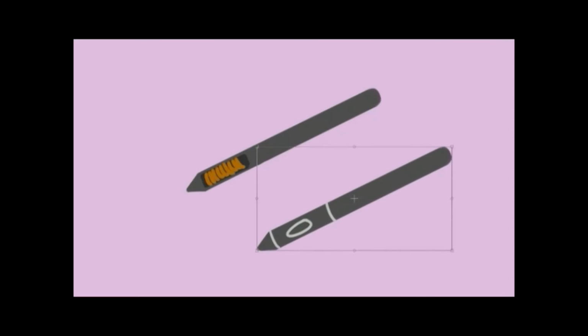Now, the question is, how does the tablet detect the pen? Well, first of all, if you were to look inside of the pen, you would notice that the pen has a copper coil inside of the pen's nib.